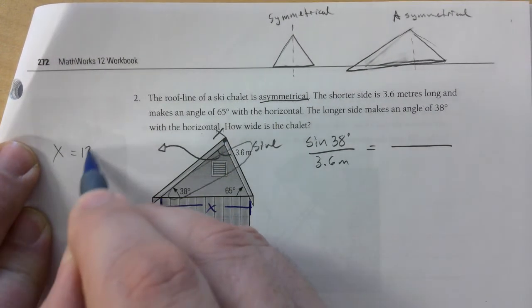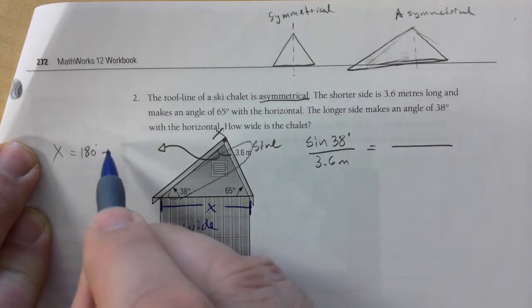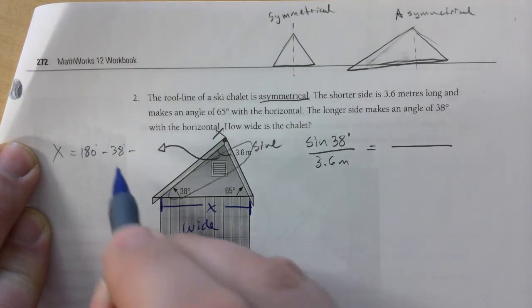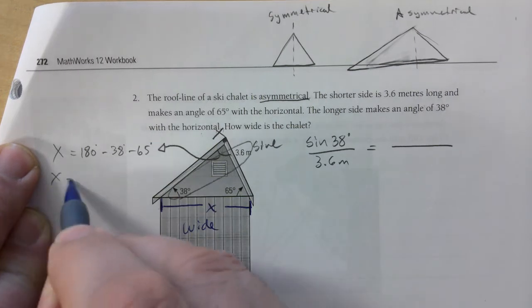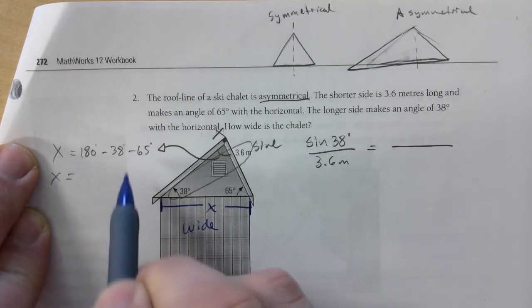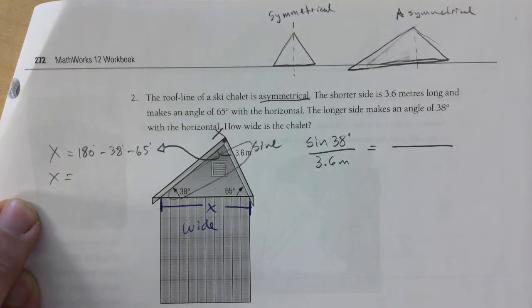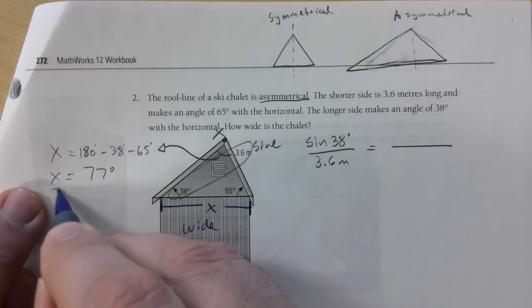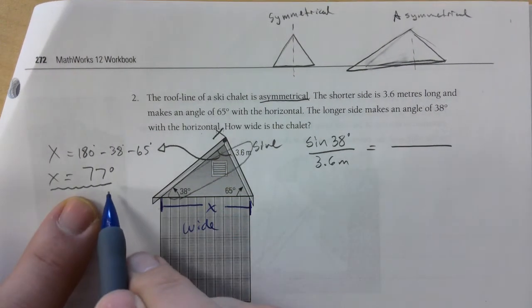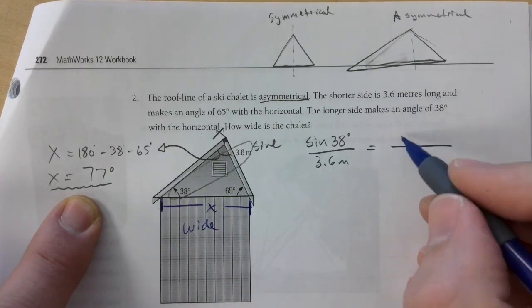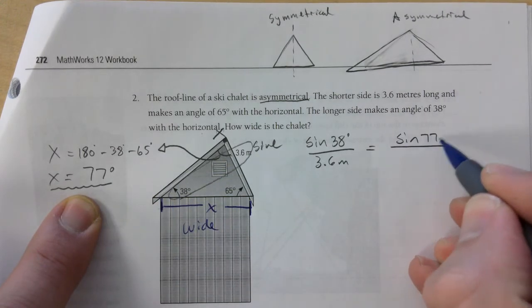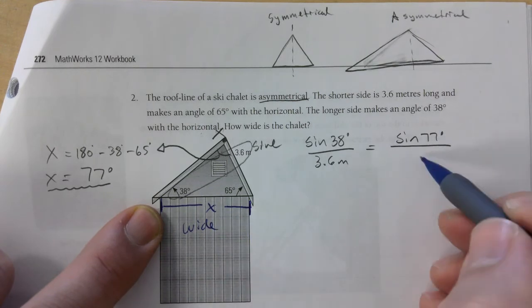So X is going to be 180 minus 38 minus 65. So this would be a mark right here. You having to do this on the side would give you a full mark, because it's a concept, right? That's 77 degrees. Underline that because that's important to me. So I'm going to say sine of 77 over side X.